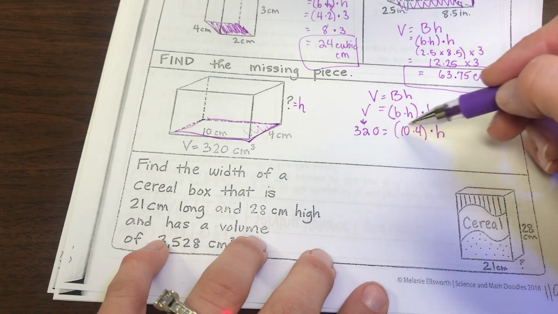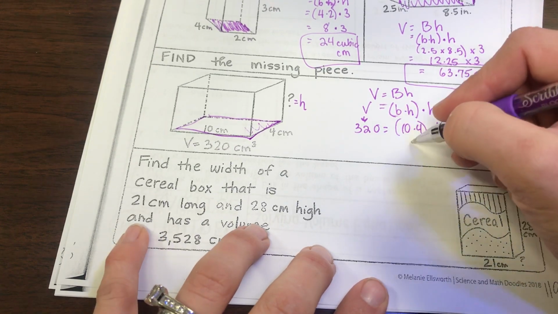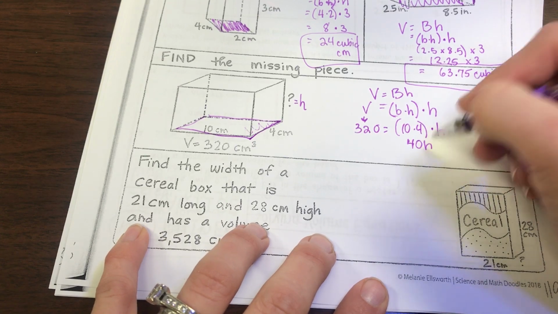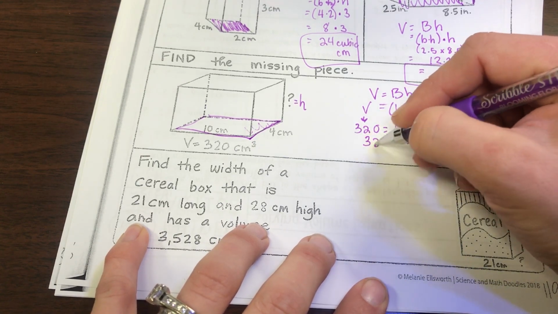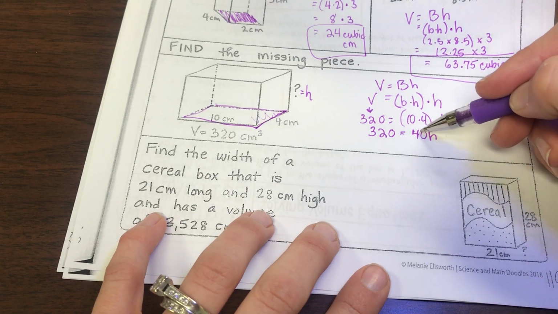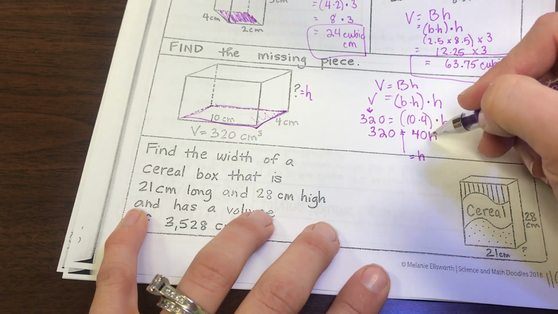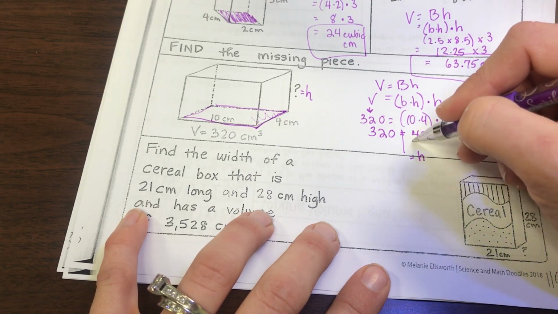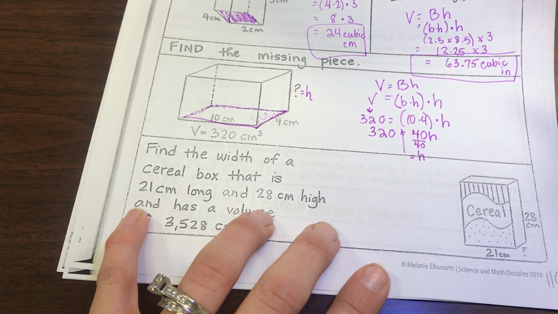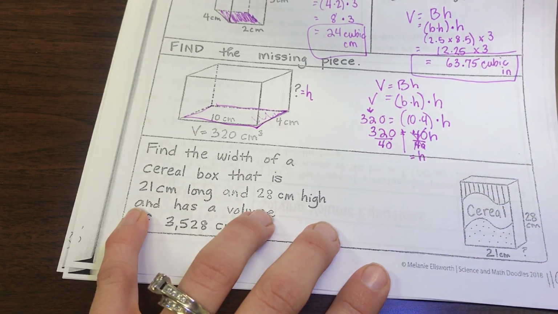So we're going to look for something that we can do to make this simpler. I see two numbers we can multiply. So 10 times 4 is 40, times the height equals our volume of 320. So some number times 40 equals 320. So we're going to solve for h. How do I get rid of times 40? The opposite of that, or the inverse of that, is dividing by 40. So we always do the inverse operation to solve.